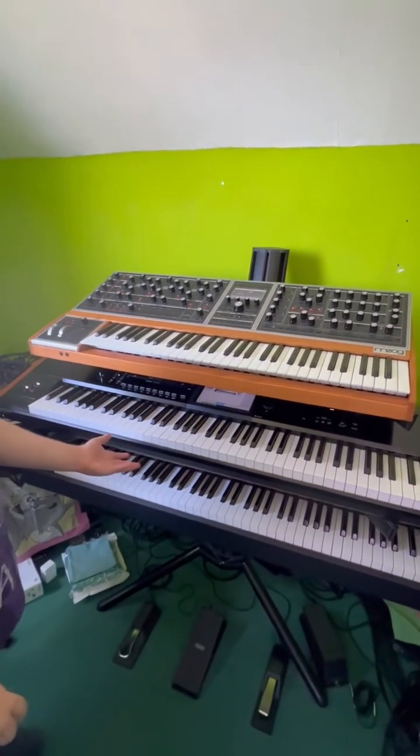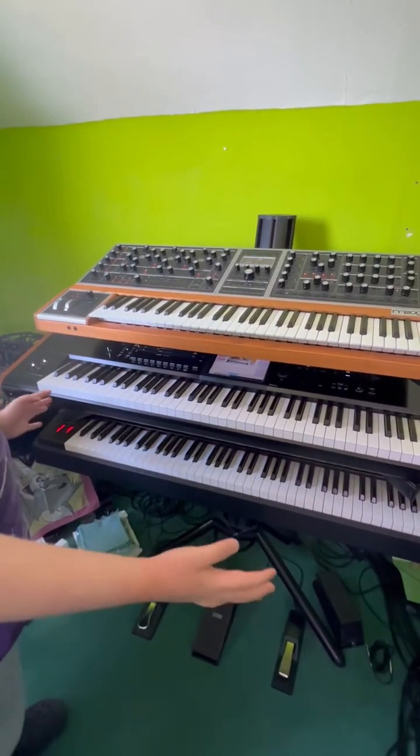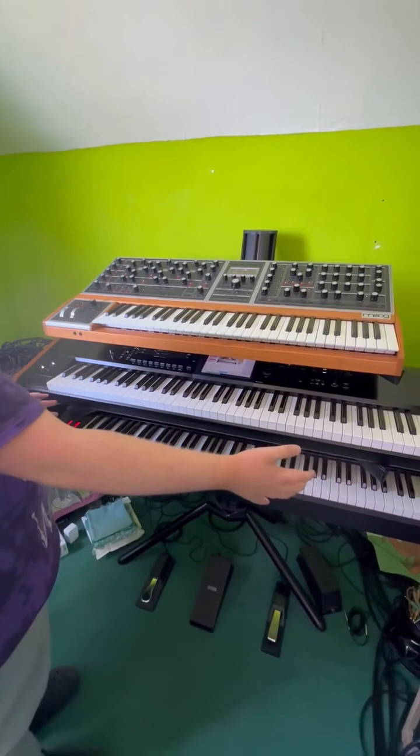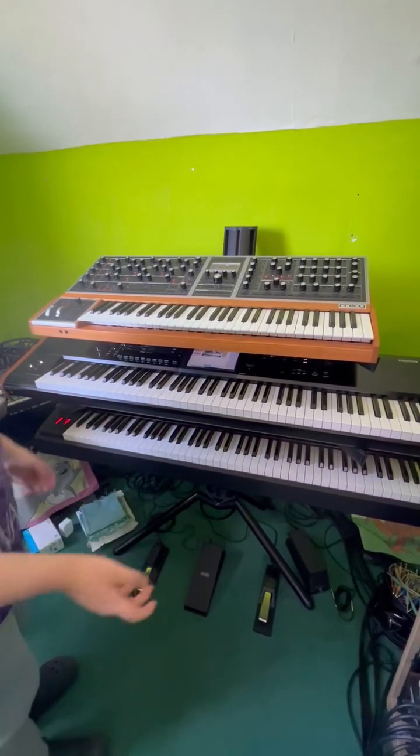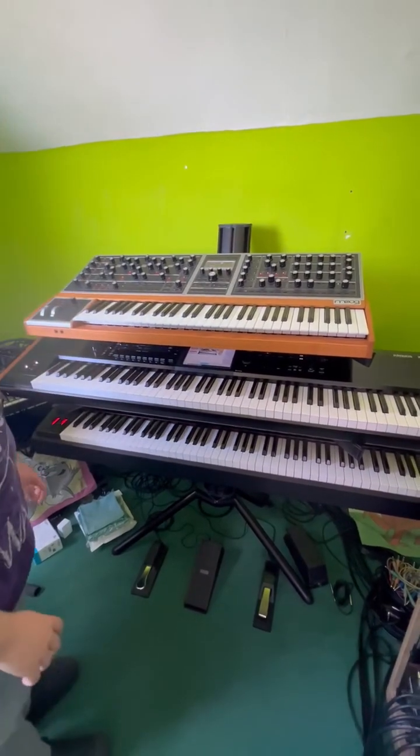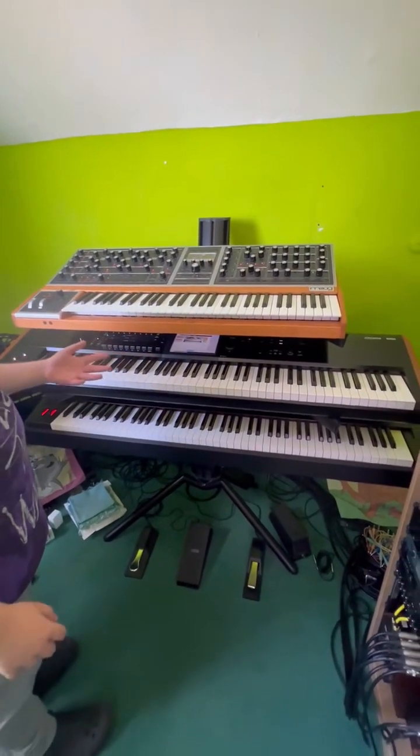Here then is my Korg Kronos 2 88. Very nice weighted keyboard for playing piano type sounds, Rhodes and the like. And here is a piano sound that I've modified.